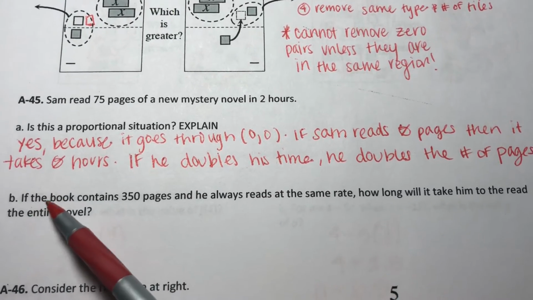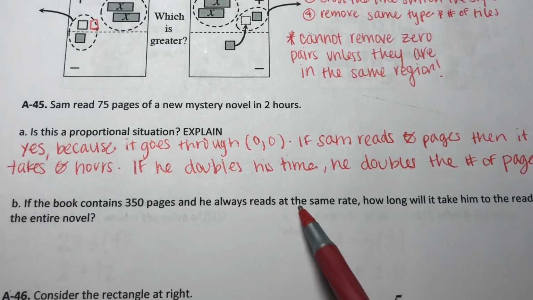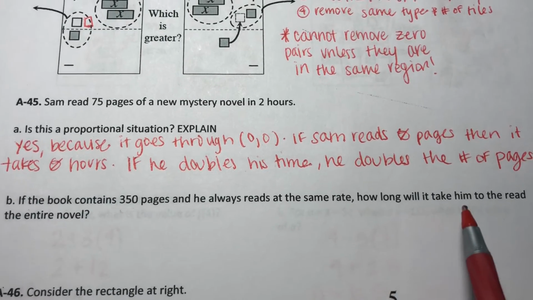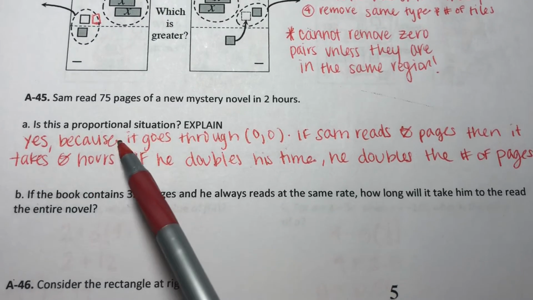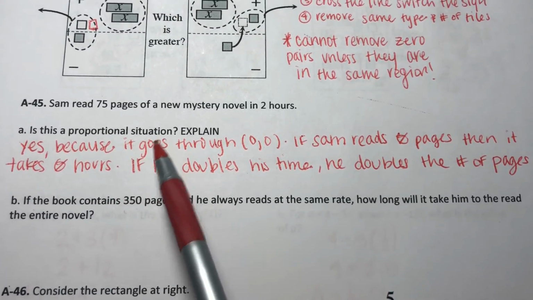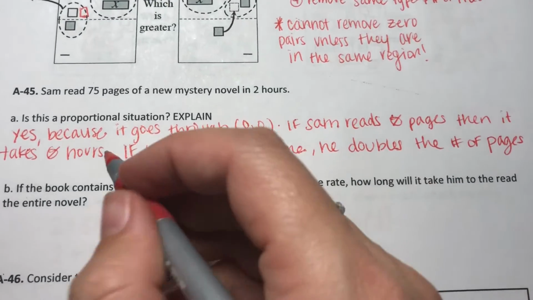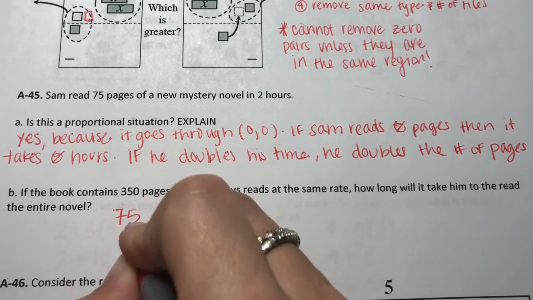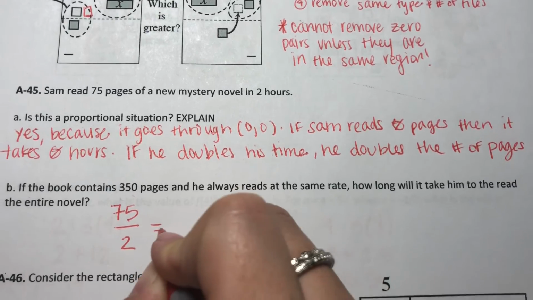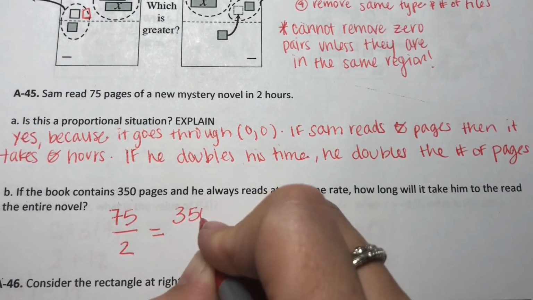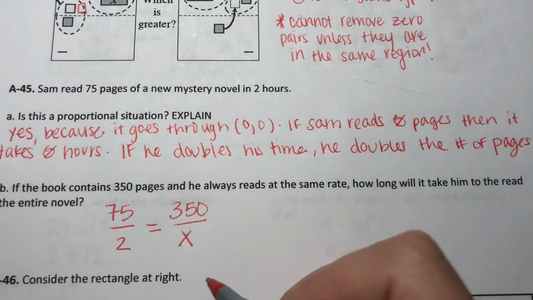So part B says, if the book contains 350 pages and he always reads at the same rate, how long will it take him to read the entire novel? So since it is a proportional situation, we can set up a proportion to solve this problem. And you can think of it like this. If 75 pages take 2 hours, then 350 pages will take X amount of hours. And so that's how you would set up the proportion.